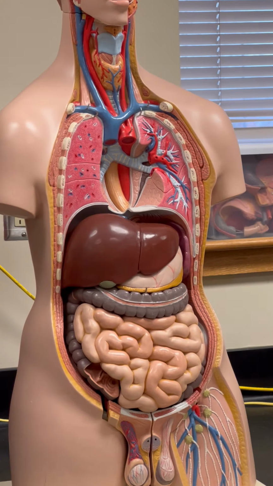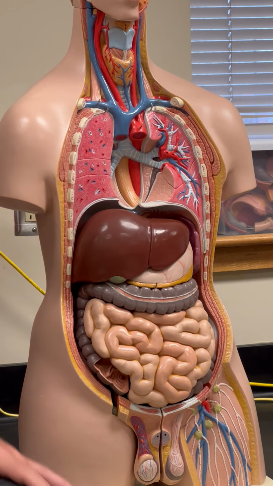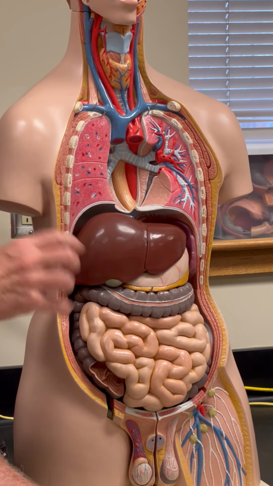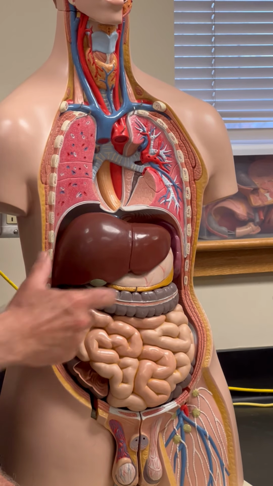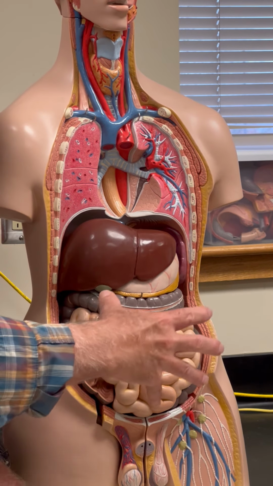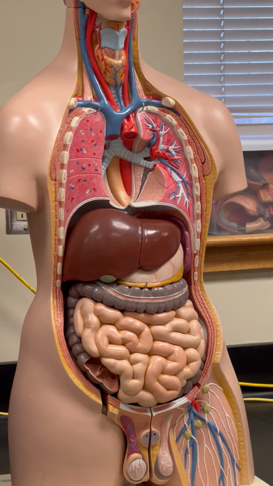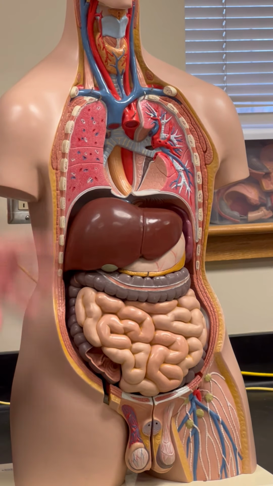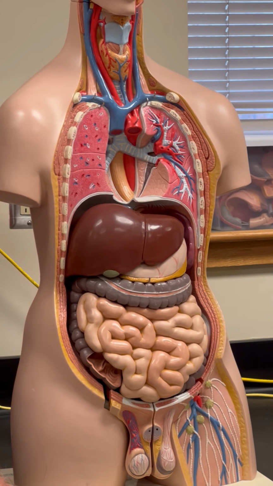So some of the structures you can see just on the surface without disarticulating or pulling anything out would be the liver. And under the right lobe of the liver, you just see a little bit of the green colored gallbladder. And then this would be the stomach right here, and the intestine. Of course, the intestine has a small intestine with a smaller diameter tube, and then the large intestine with a larger diameter tube. And all parts of the large intestine are easy to identify because they're gray in color.